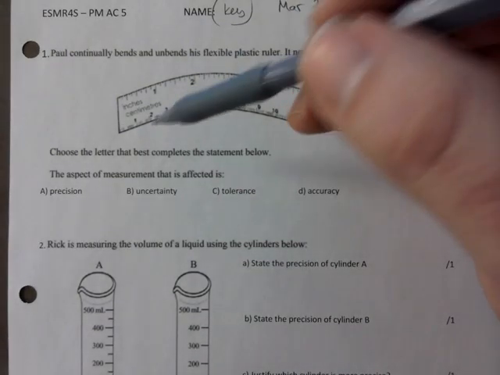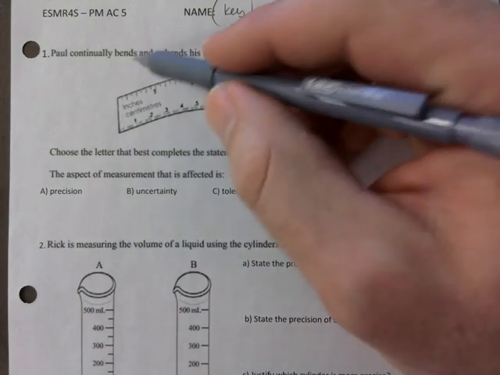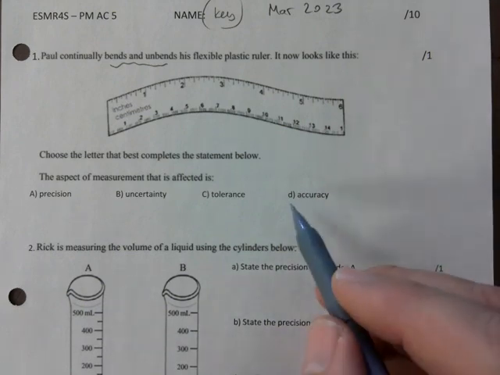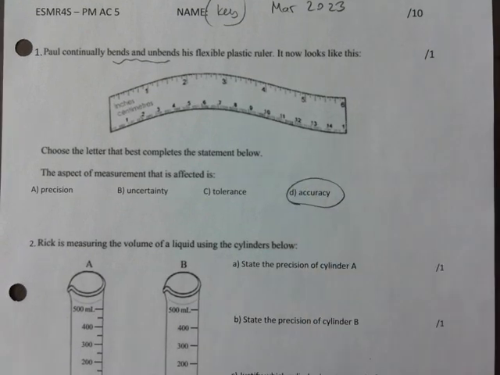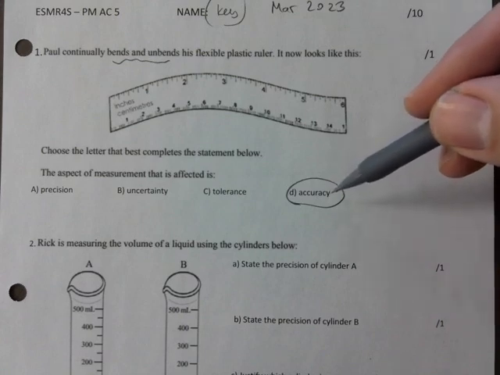Okay. Choose the letter that best completes the statement below, right? So somebody's messing with that ruler, right? You're damaging it. The aspect of the measurement that is affected is accuracy. I don't know if you remember that, right? So accuracy is affected by improper use or a damaged measuring device.